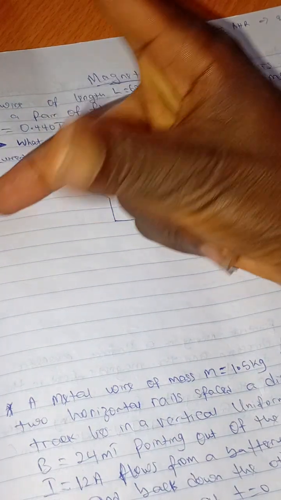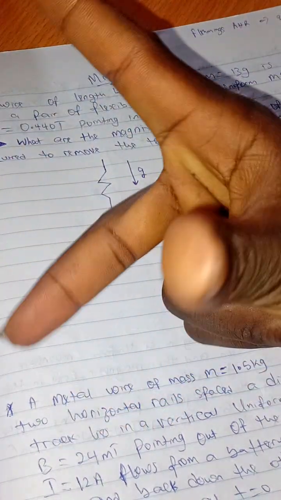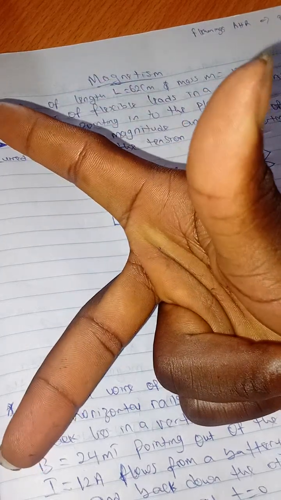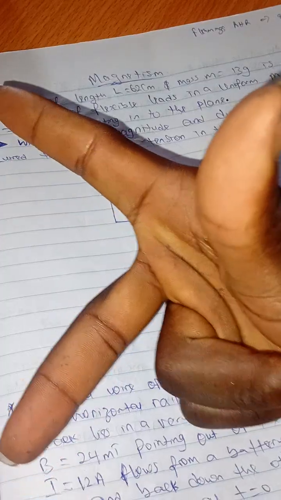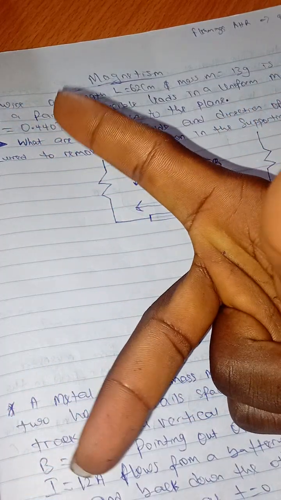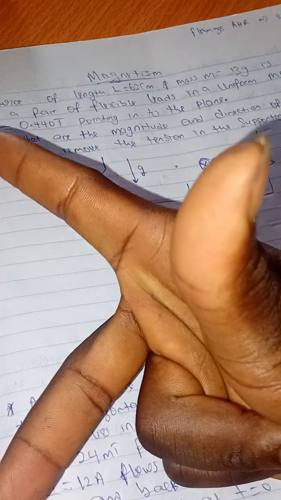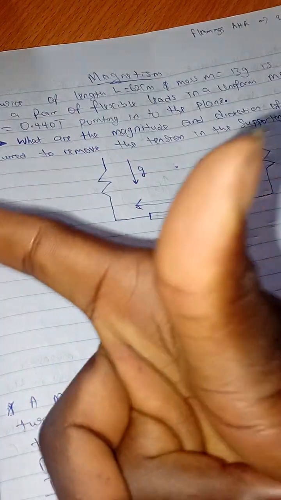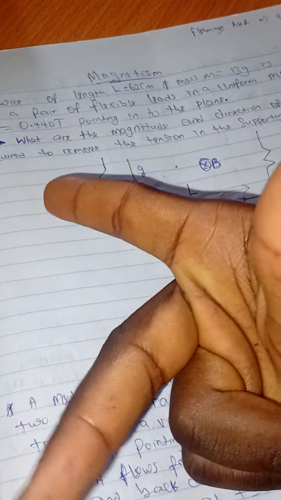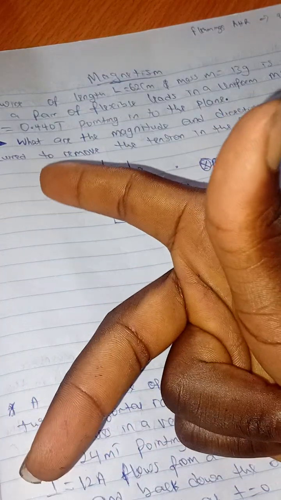Now we know that something like this, you can see my finger. Fleming's right hand rule says that whenever you stretch your fingers like this, such that the middle finger and the forefinger are perpendicular to the thumb. This forefinger is perpendicular to my thumb, and this one too is also perpendicular to it.